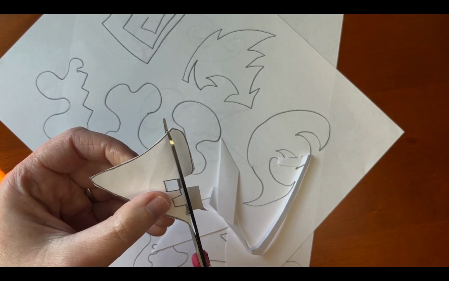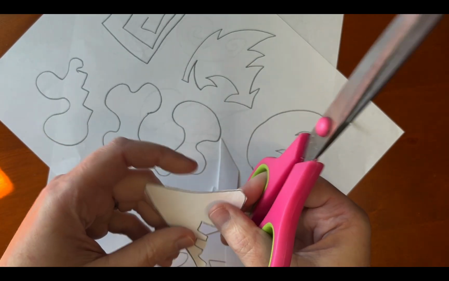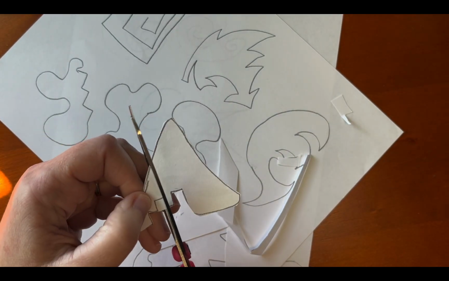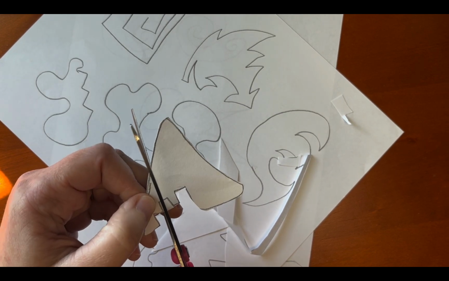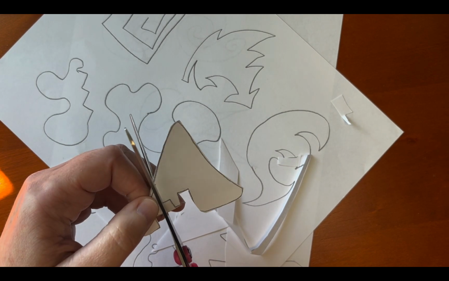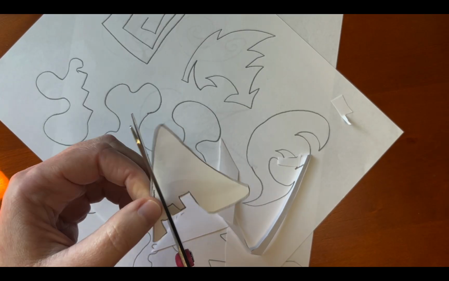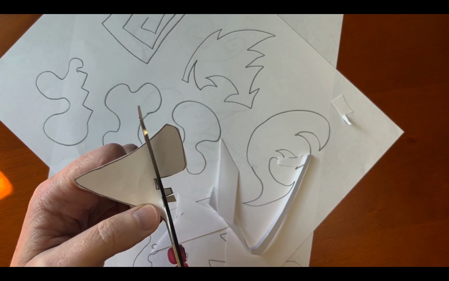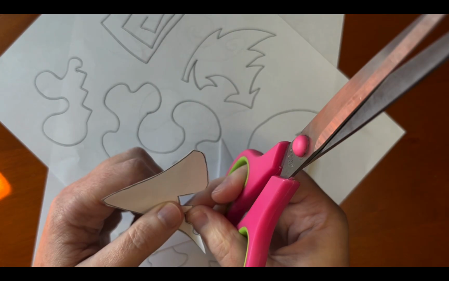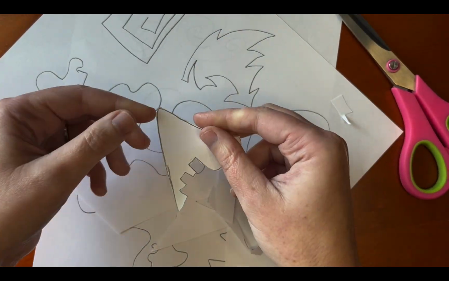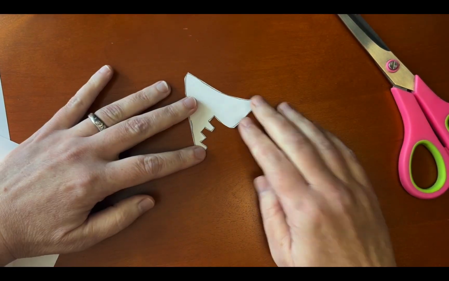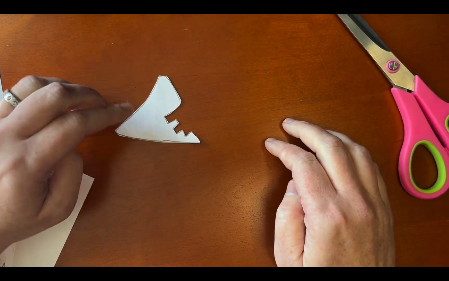So put on some music or a podcast or TV and get into cutting your shapes. You could also use an X-Acto knife if you wanted to, and a cutting board if that's something that you have. Feel free to go ahead and use that. And I'm assuming if it's something that you have, you know how to use it, but regular old scissors will work just fine. And then you should have 10 of these shapes.